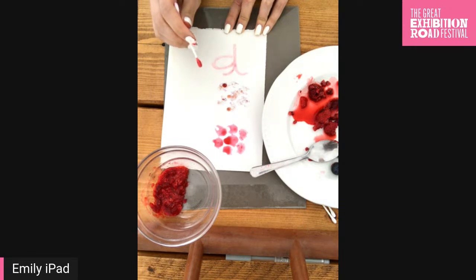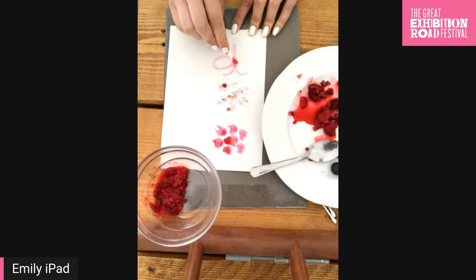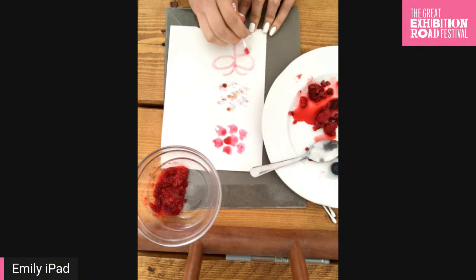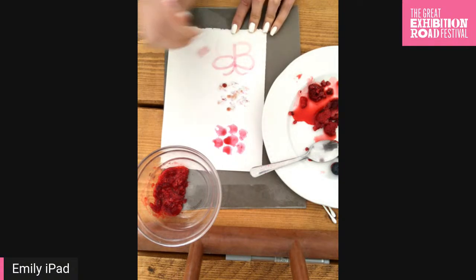So what kind of pictures are you guys drawing today? Flowers, butterflies like I am doing, or rainbows if you've got a wider selection of fruits? But it'd be great to see some of them if you upload it into the Padlet.